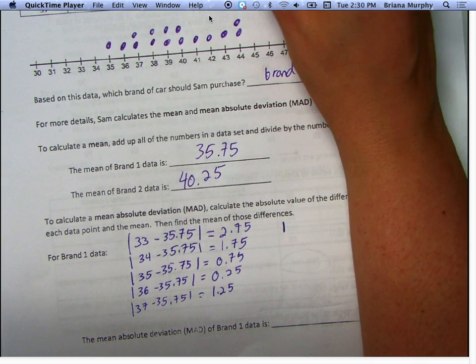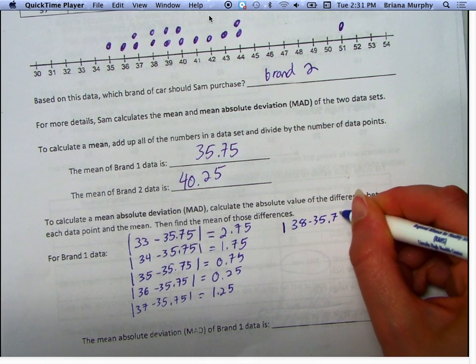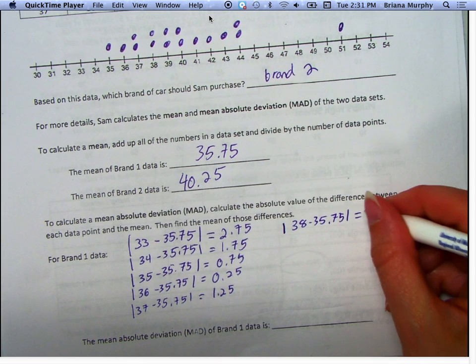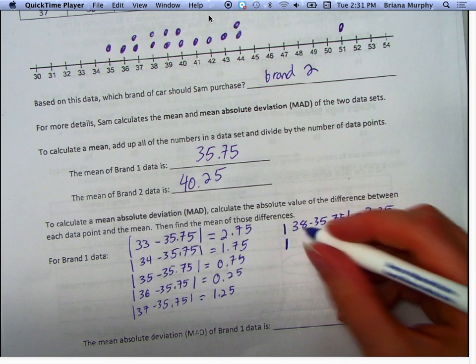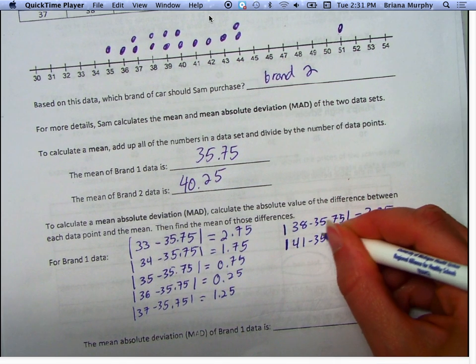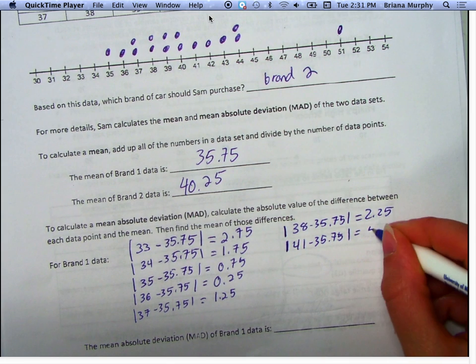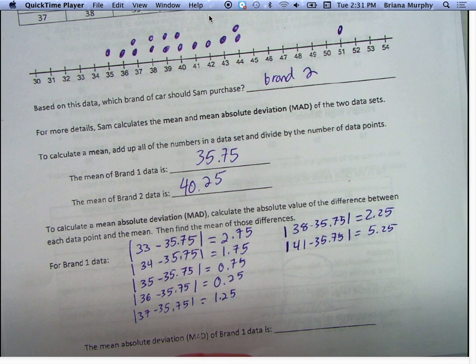And I'm going to do it for 38. I get 2.25. Then I'm going to do it for 41, and I get 5.25. Okay, so I've got all these things, right?